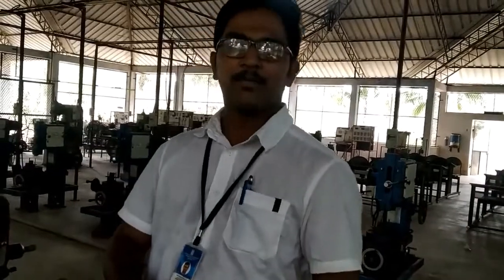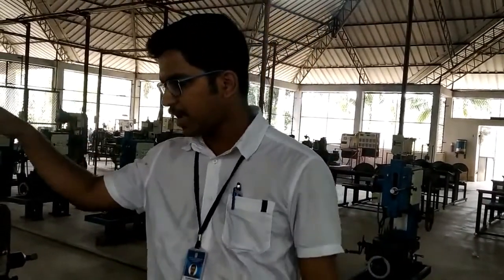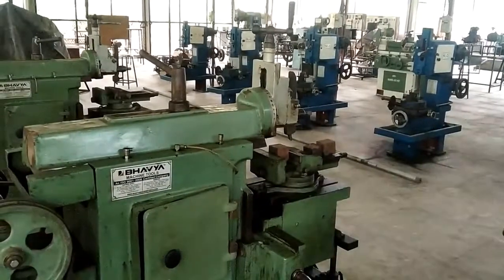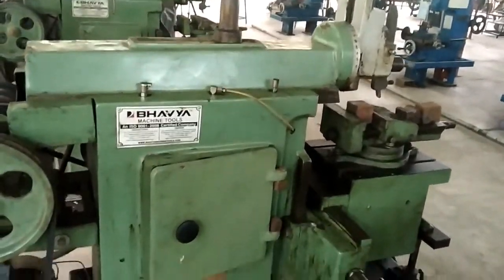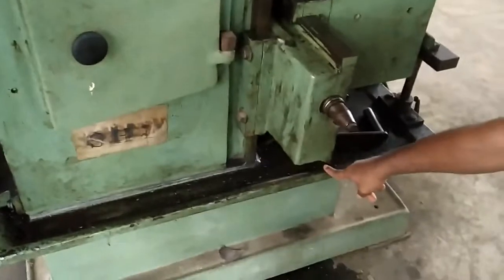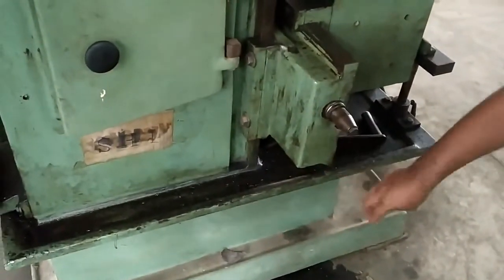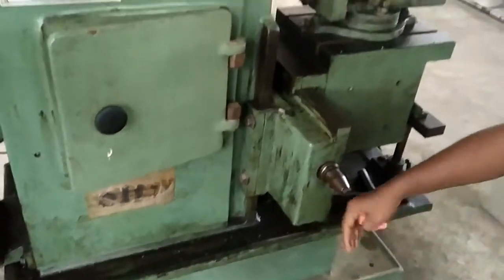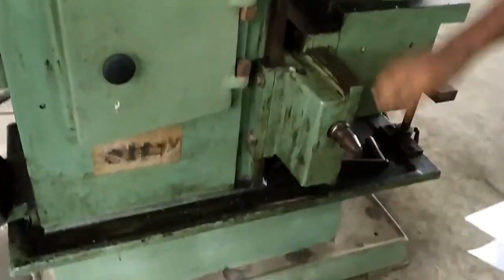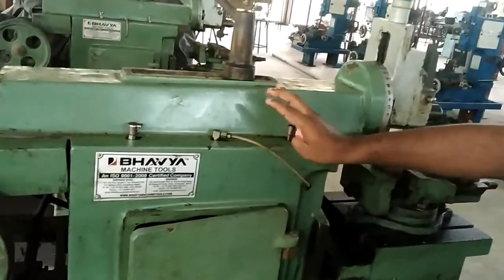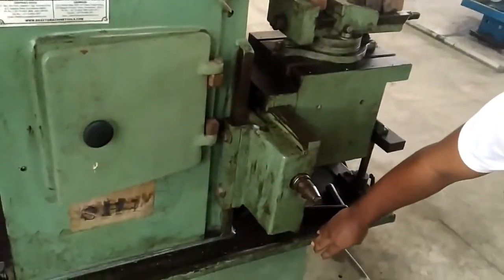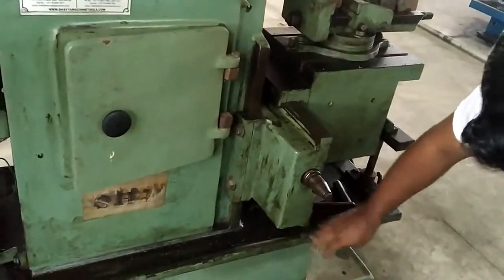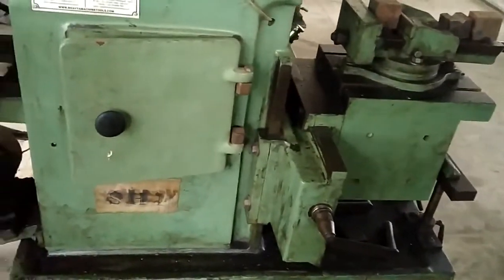Now I shall describe the various parts of the shaping machine and their respective functions. In this machine, rotary motion is converted to reciprocating motion, and therefore its parts are designed accordingly. The first is the base. It is situated at the bottom of the machine and rigidly fixed to the floor. All the remaining parts of the shaper are mounted on the base. In addition, it absorbs all the vibrations formed in the machine during the machining process.